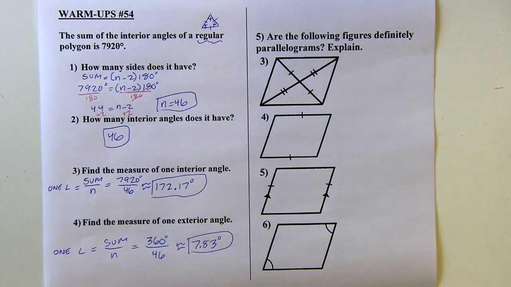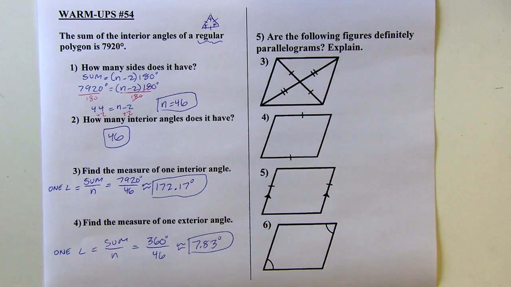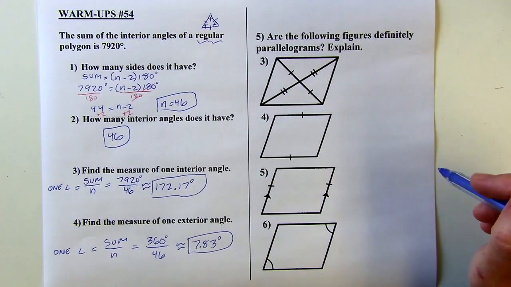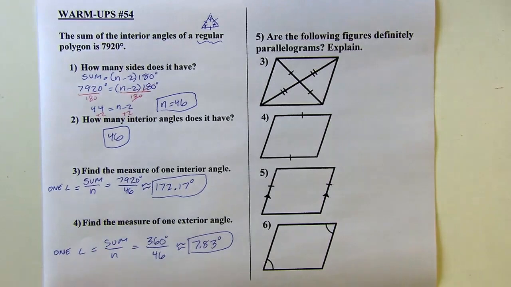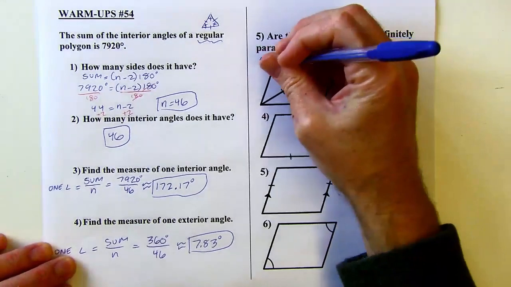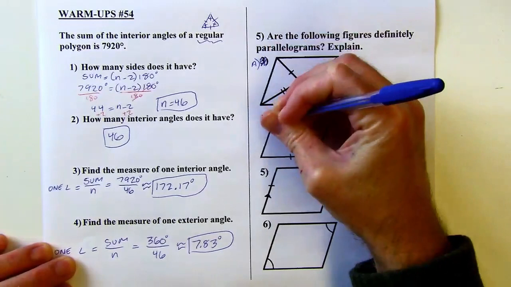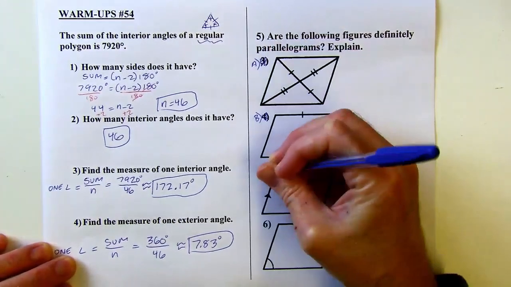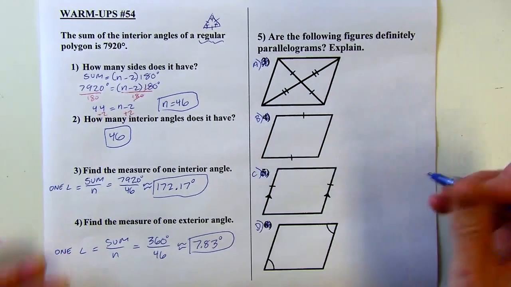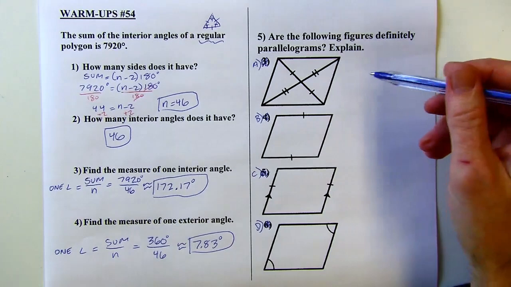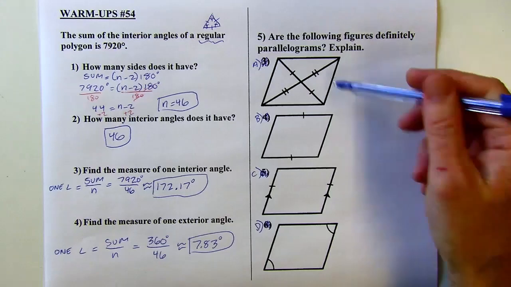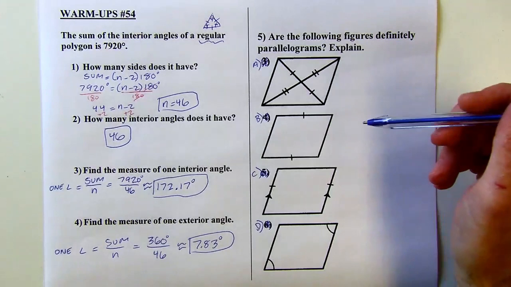The next problem says, are the following figures definitely parallelograms? And explain. My explanation is just going to be the theorem that I'm using. My numbering's off. This is supposed to be A, B, C, and D, so I'm going to go ahead and change that. I'll try to change that on the form. So, are these definitely parallelograms? They all might be parallelograms, but there's only certain ones that definitely are.